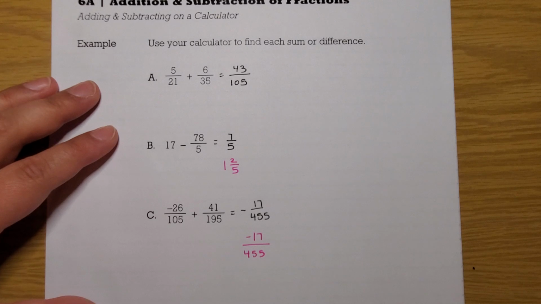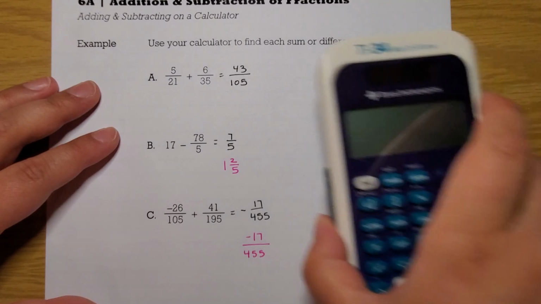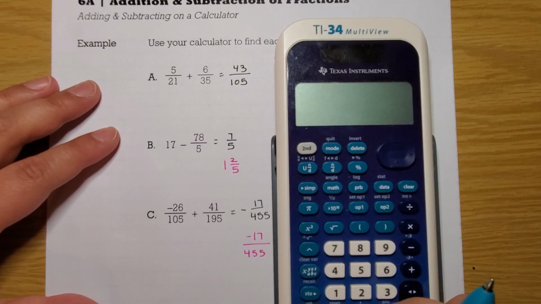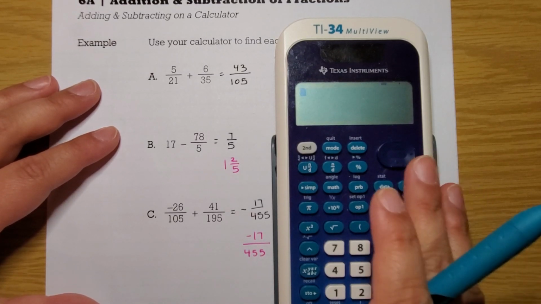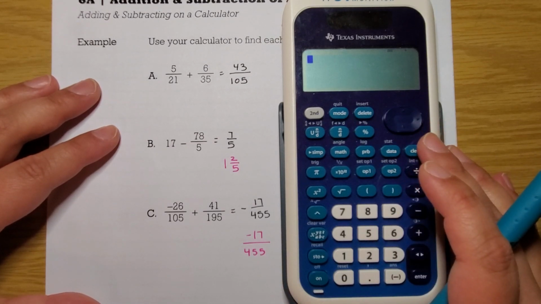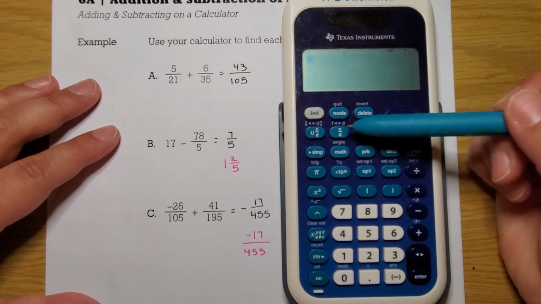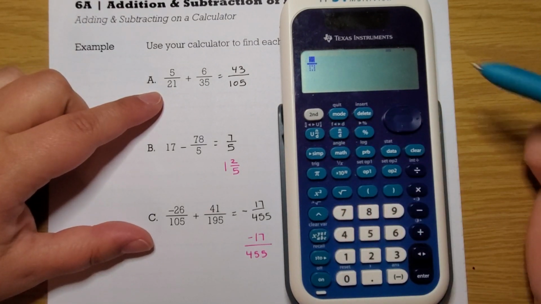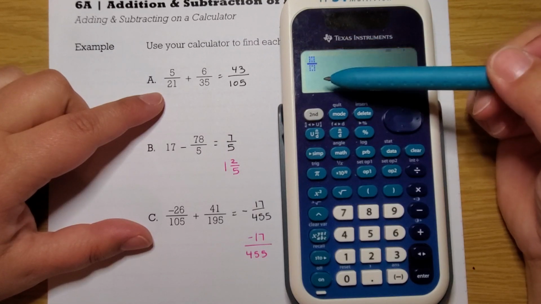Okay, let's use one more calculator. This is the TI-34 Multiview. Again, same company, Texas Instruments, and yet another way of entering fractions. This one, like the TI-36X Pro, has a fraction button, the ND. So we're going to press that one first, and you should get a box over a box.